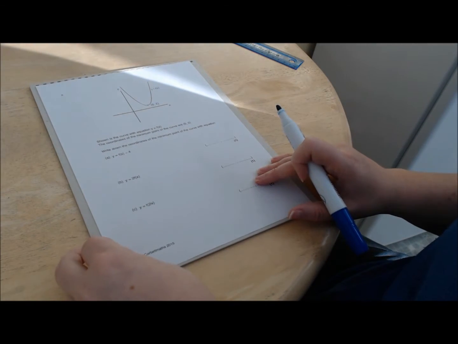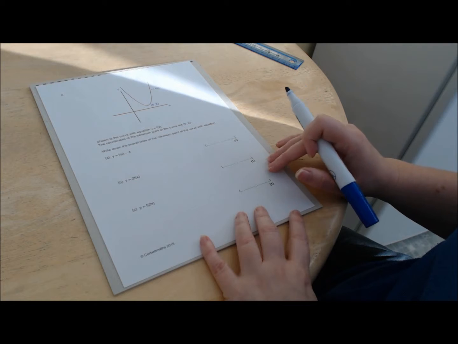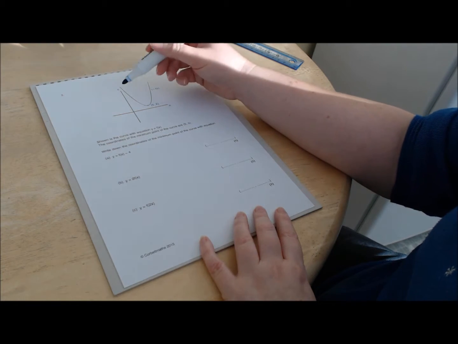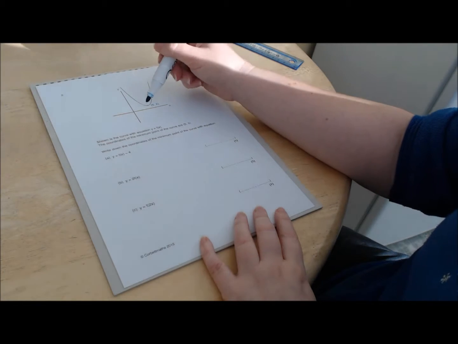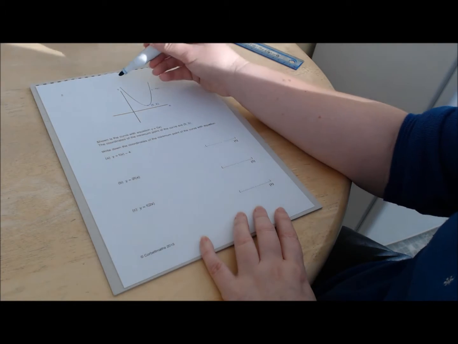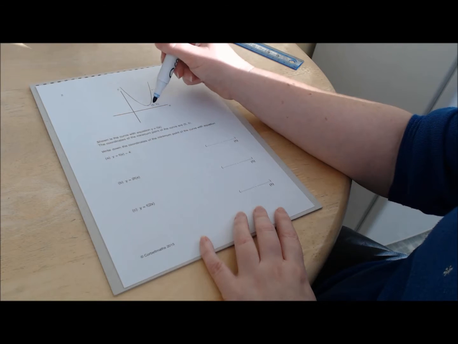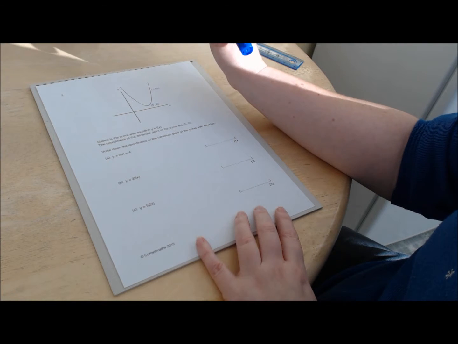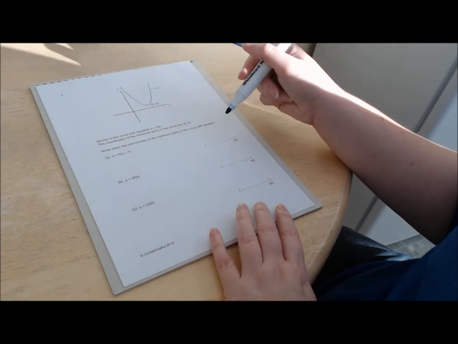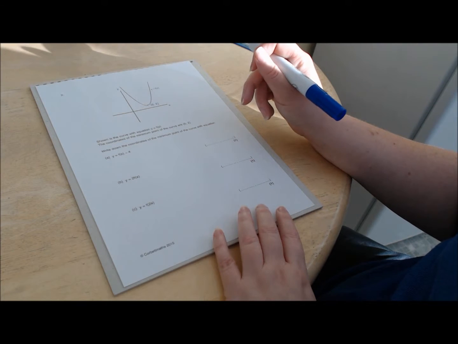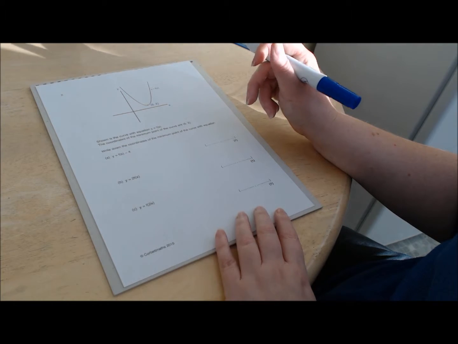So I'm hoping you're going to be able to see this well enough. Right, so typically they give you a graph where they've already drawn a curve, and so this is our f of x line here. Okay, don't worry too much about the coordinates and that aspect. I'm not going to deal with that aspect of the question here. We're just going to show and try and demonstrate where these graphs would move to.